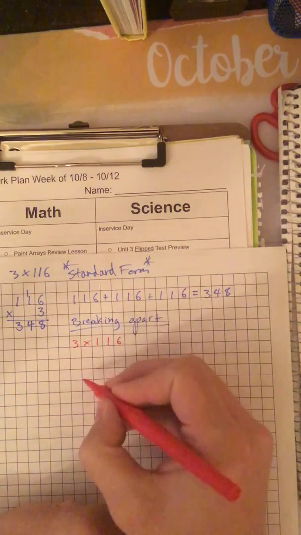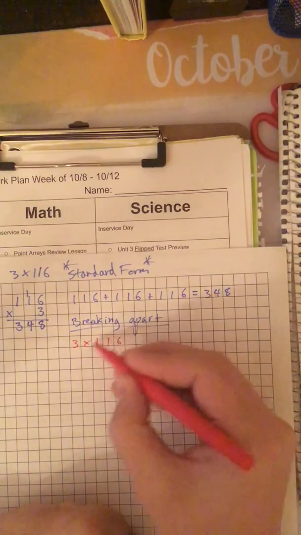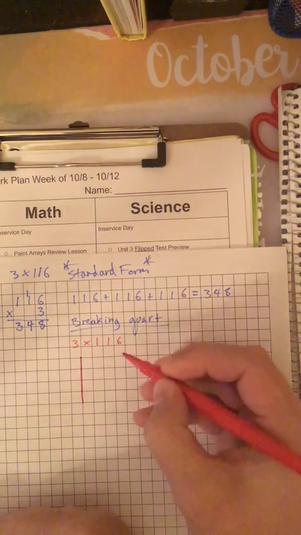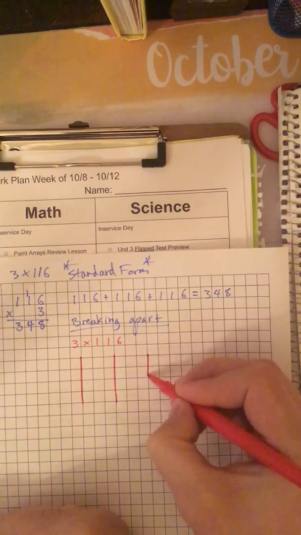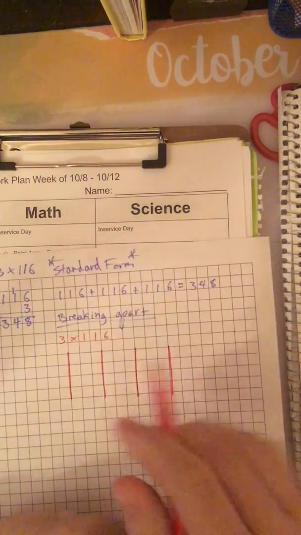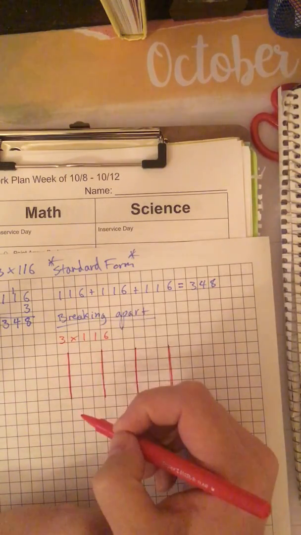To break that apart, again, I can do place values, right? I just need 3 place values, right? That's all I need, really. Now, you could use the whole grid thing, but I'm going to, of course, use what we know.